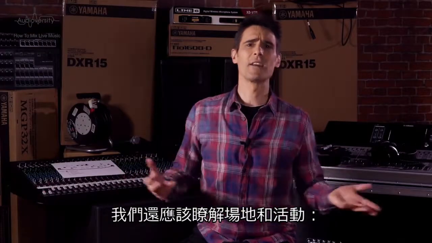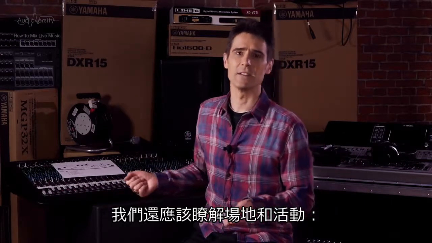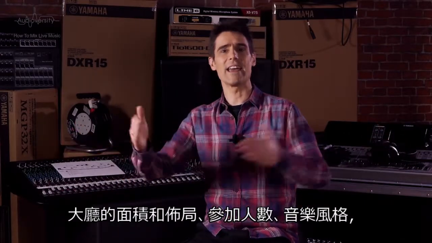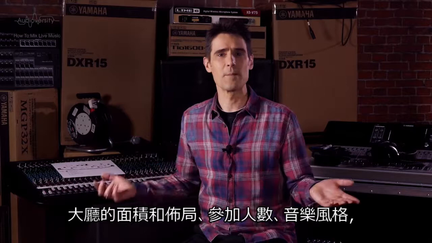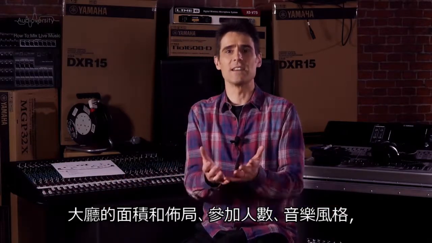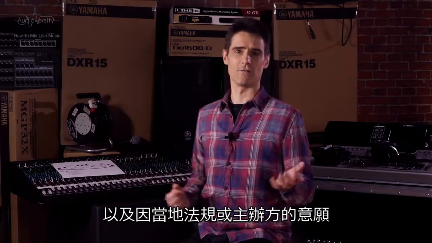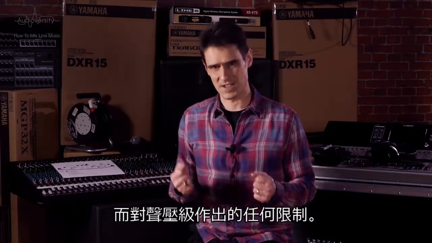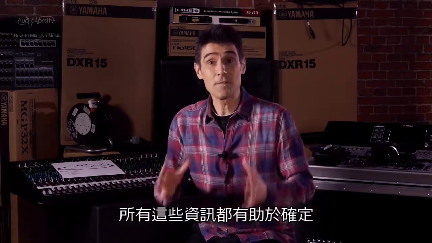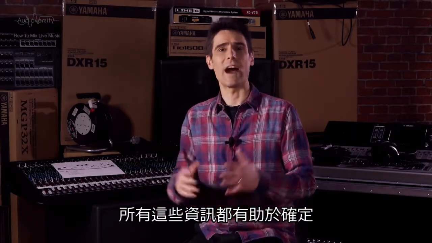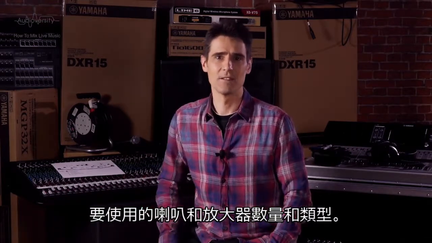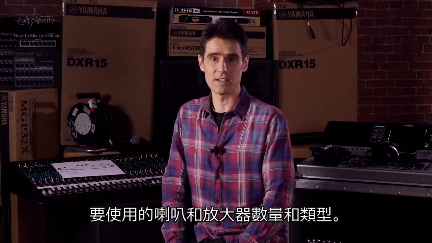We should also find out about the venue and the event, the size and layout of the hall, number of people attending, style of music, any restrictions on sound pressure level due to local regulations or the organizer's wishes. All this information will help to decide how many and which types of loudspeakers and amplifiers to use.